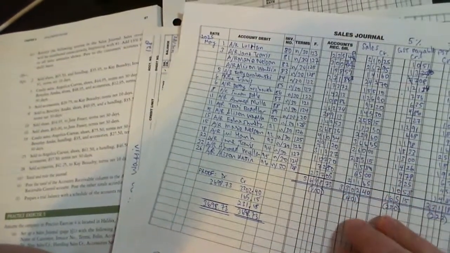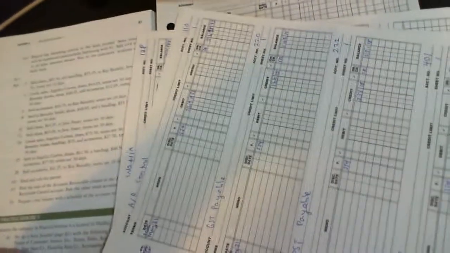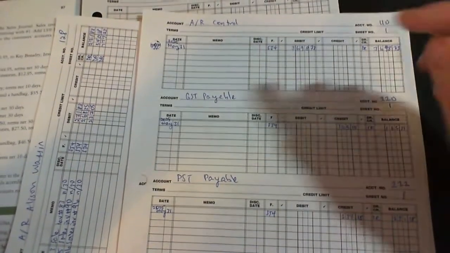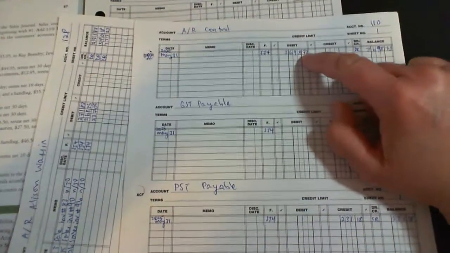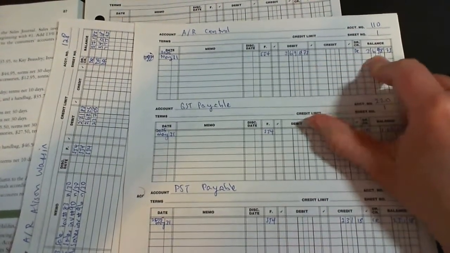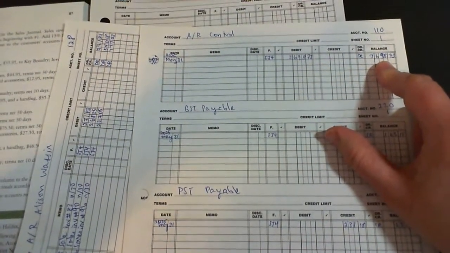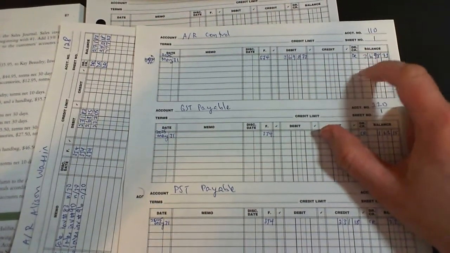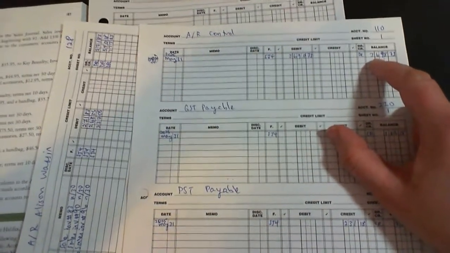So if we see the ledger for this account, for this company, we can see that our accounts receivable control has one entry for May 31st, and that carries over. So instead of having all the different subledger, it only has that total for the whole month.